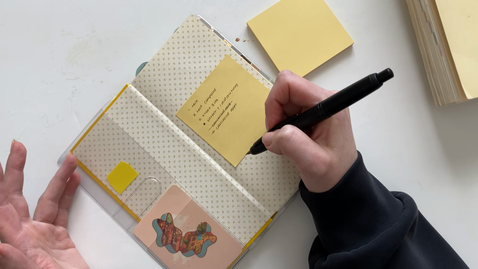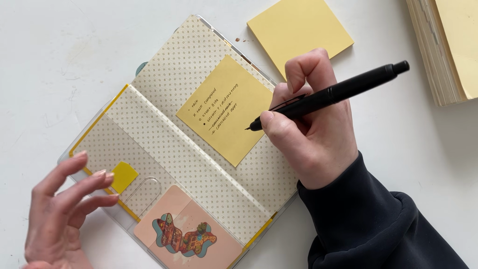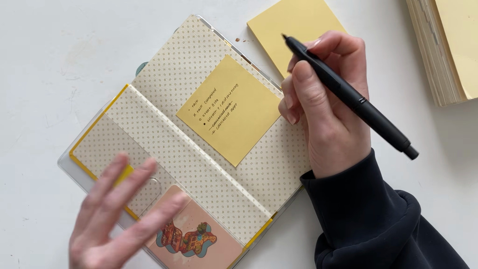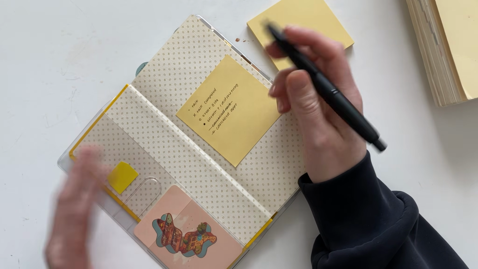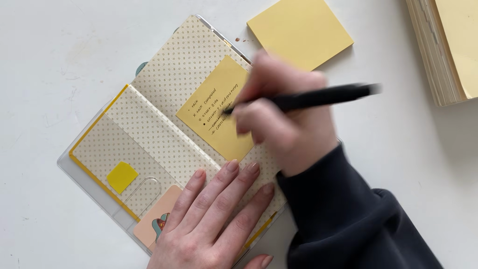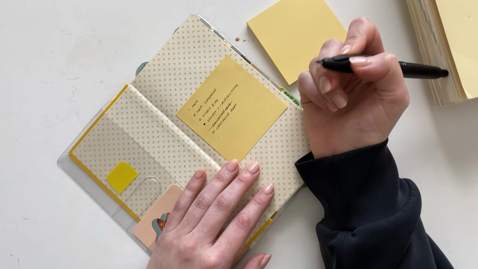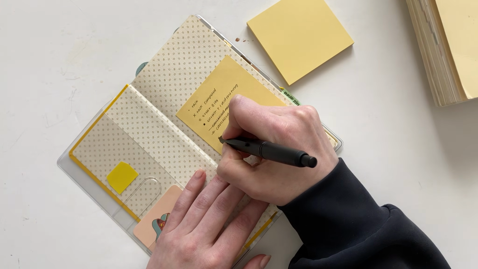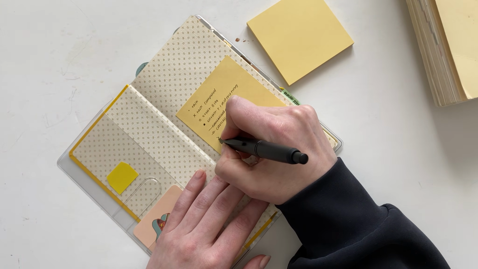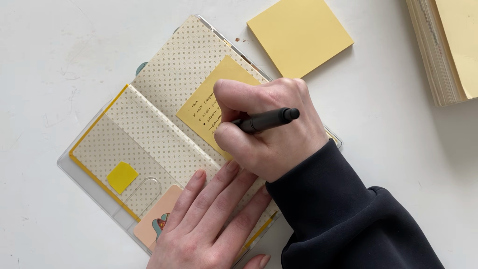Same thing with migrating an event. Maybe that got rescheduled. I will mark that as migrated and I've updated when that new appointment is. So the symbol that is used to push things forward in the bullet journal method is this arrow to the right.